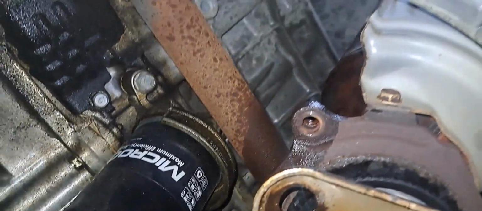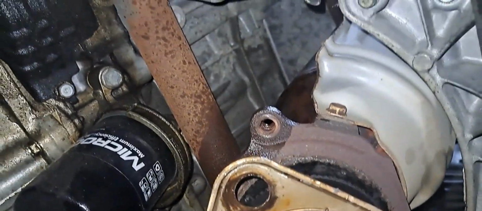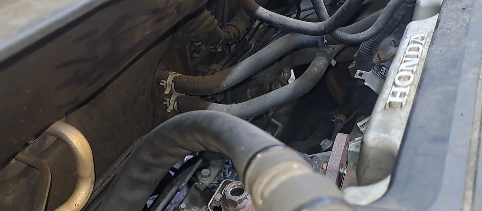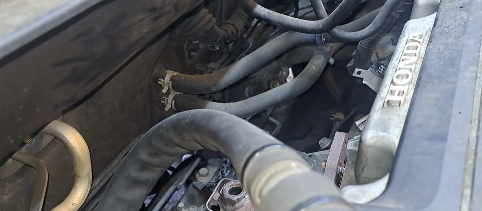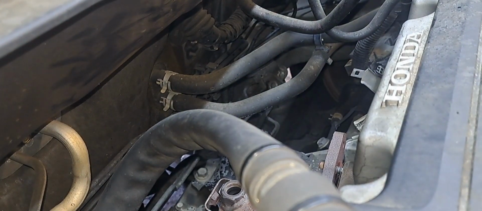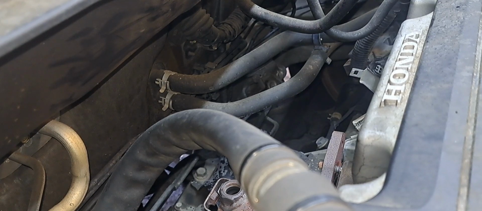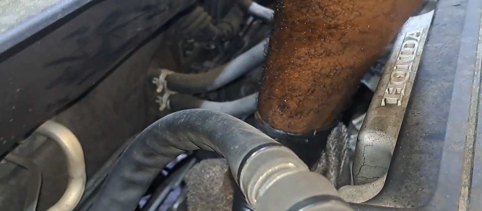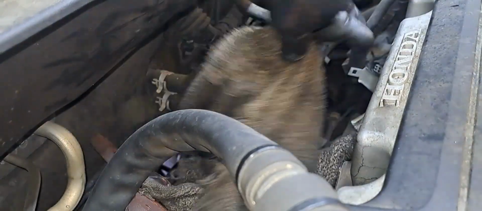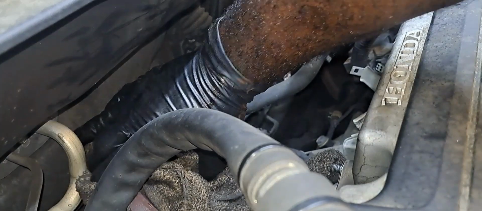So we're just gonna run up to the top there and pull it out. Had to go under and disconnect the O2 sensor. I'm gonna try to get that out with a towel here, fast thing I get my hands on. Here we go. Oh gosh. Damaged that O2 sensor.